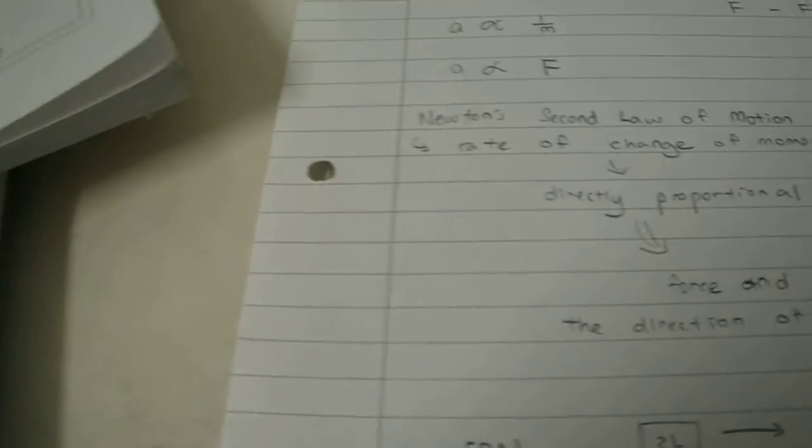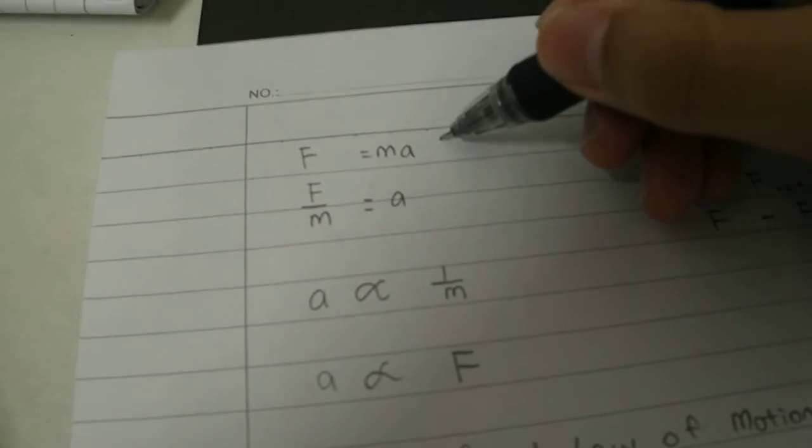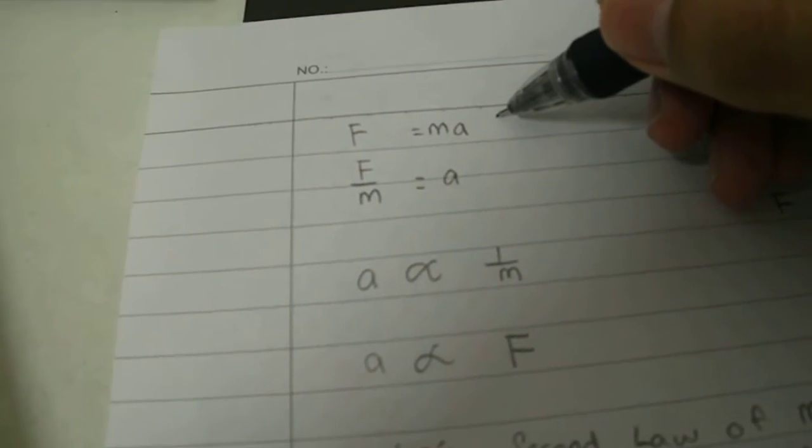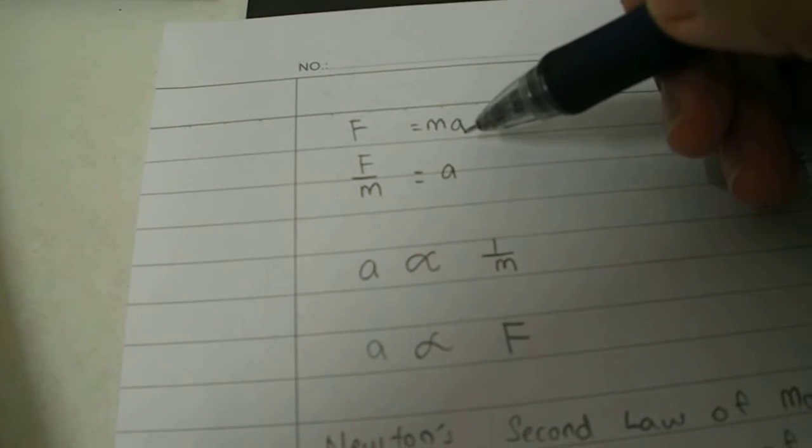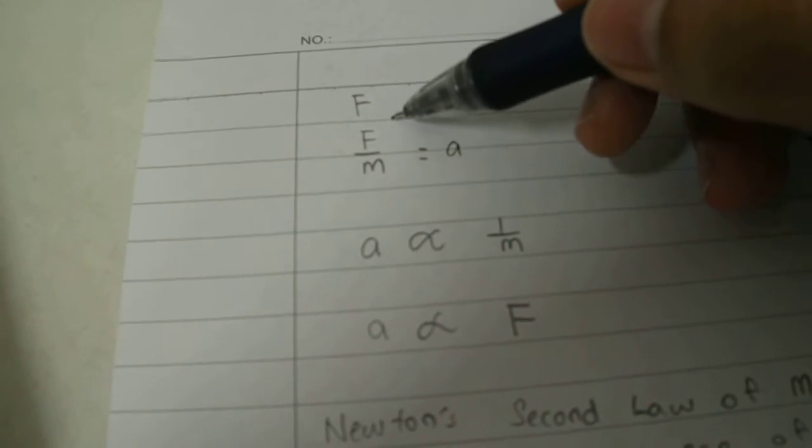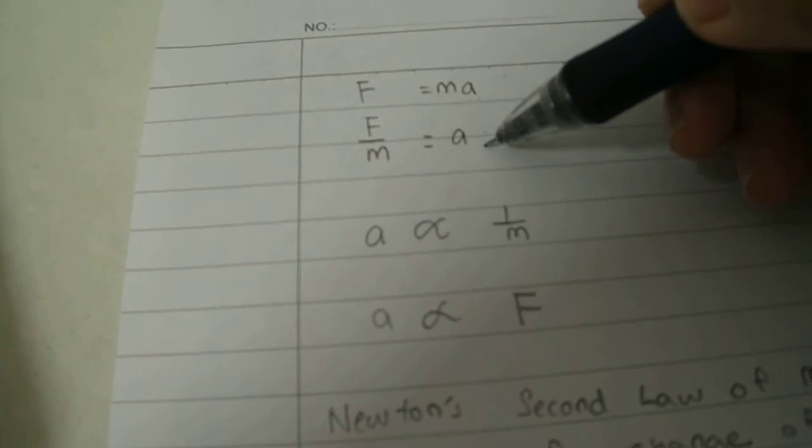Like what Newton's second law of motion states, this is the formula to find force. When you make acceleration the subject, you'll get F over m equals a. That means force over mass equals a.